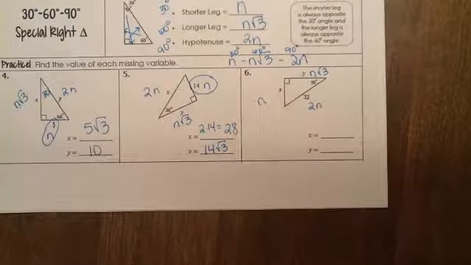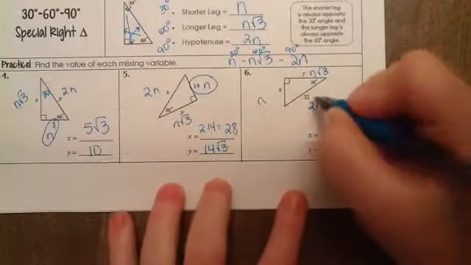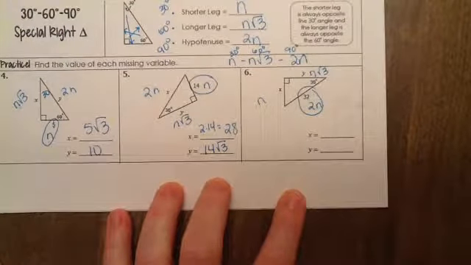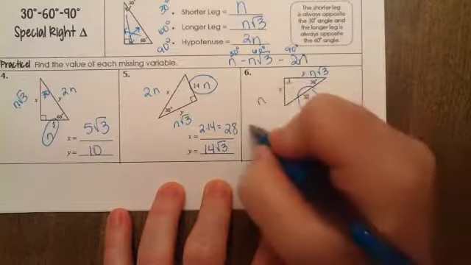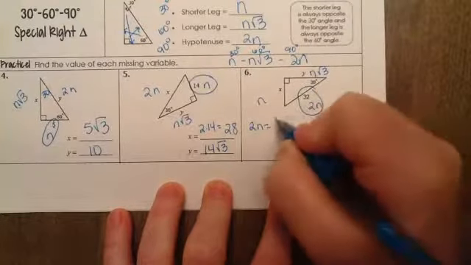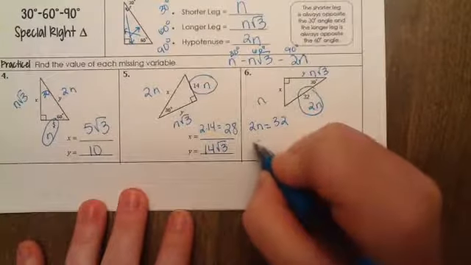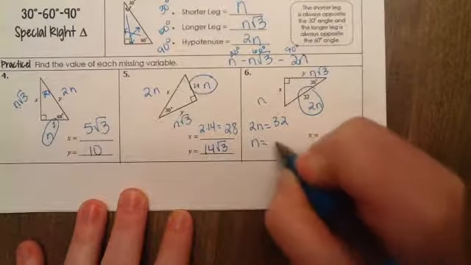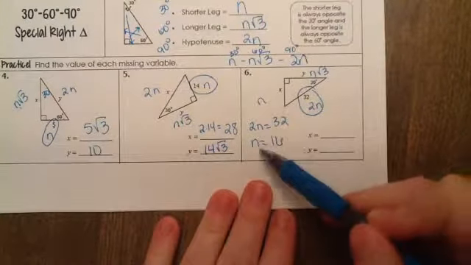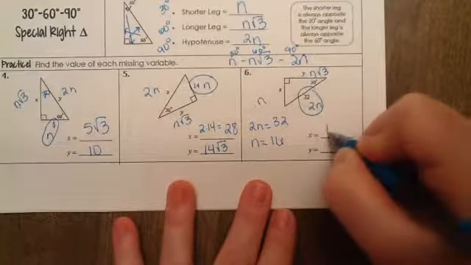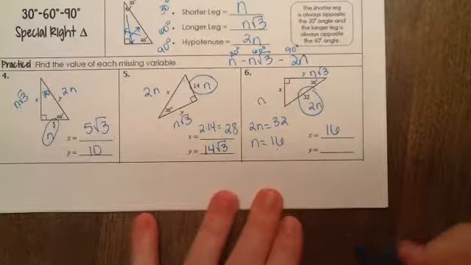2n. This one's going to take a little bit more work because which side do I know? The one that goes with 2n. So do I know n yet? No. But I can make those equal to each other. Because they're in the same spot, they must be equal. Solve, n equals 16. N matches which side? X. So x must equal 16.